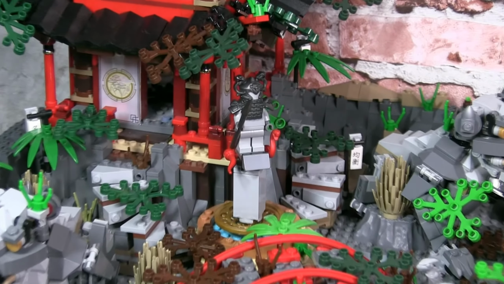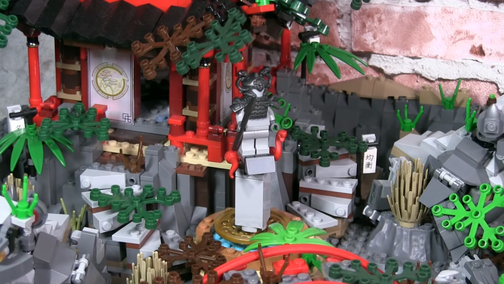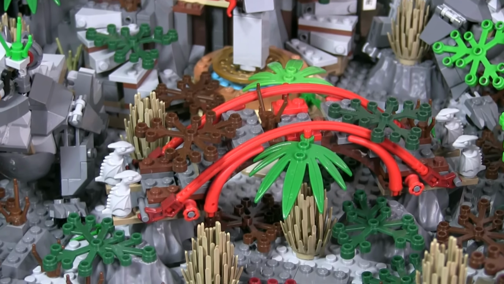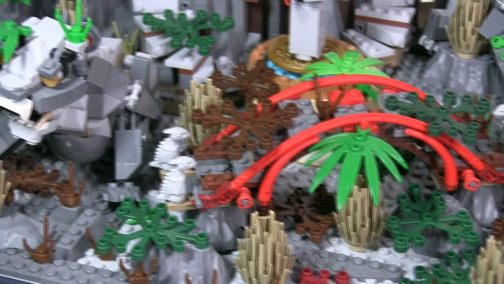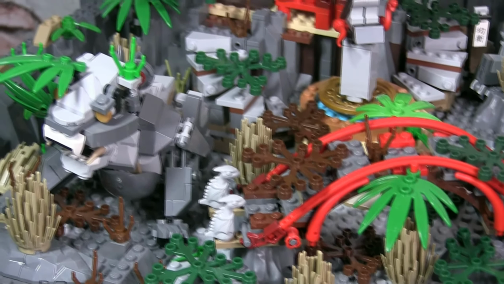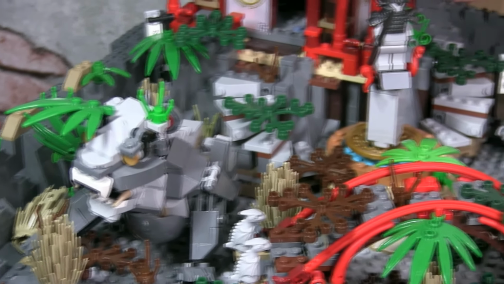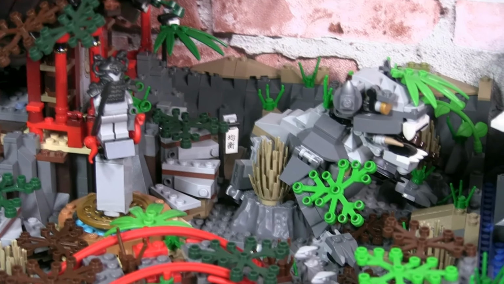And it features the main temple from the Temple of Arjitsu set number 70751. I also used the 2 stone lions from the Temple of the Ultimate Weapon set 70617. And together with a lot of texturing, I made it into an old abandoned temple.